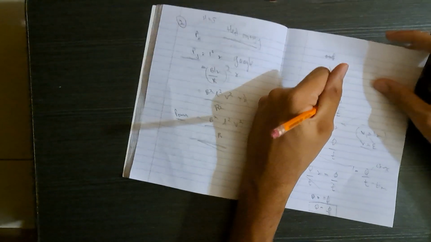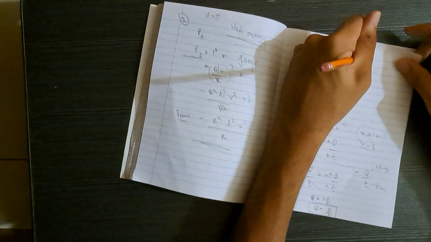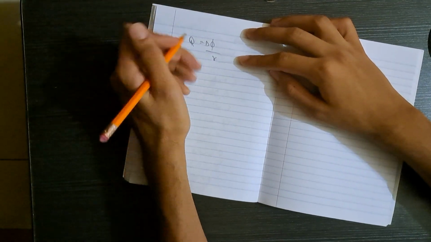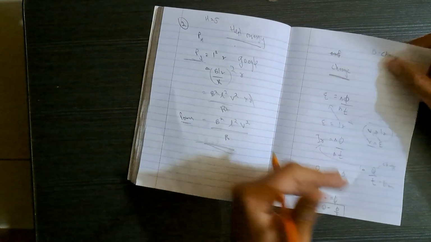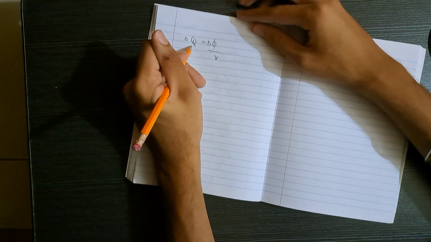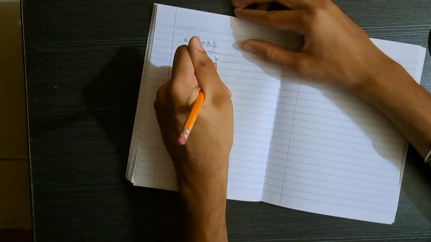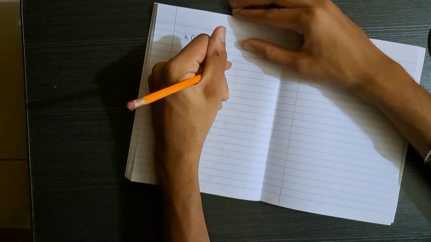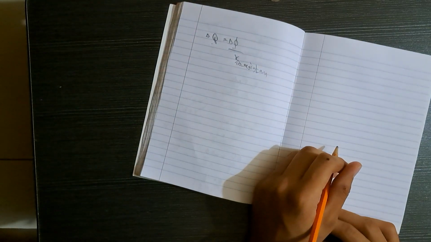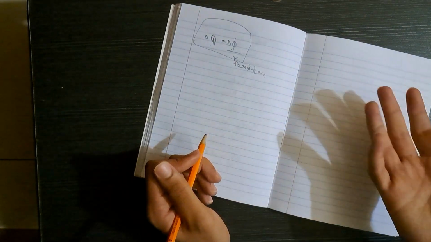So Q is equal to flux by R, or we can also determine change. This triangle means change. Everywhere just change. So the change in charge is equal to the change in magnetic flux by R. What is R? Resistance. And this is the last expression of this topic, and the topic is over.